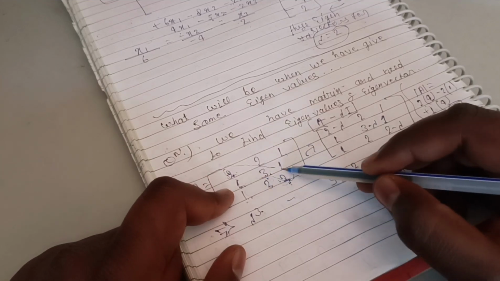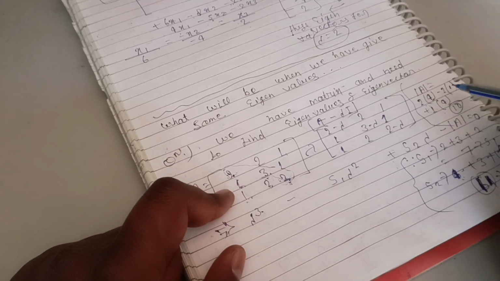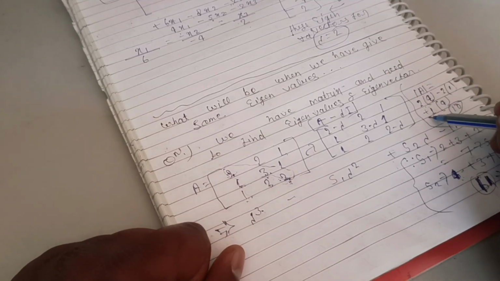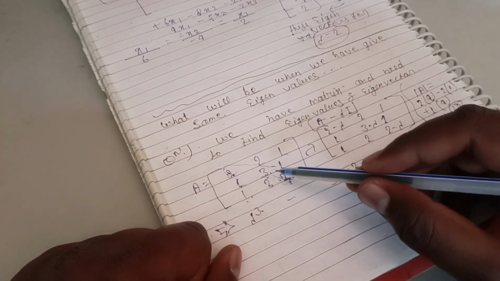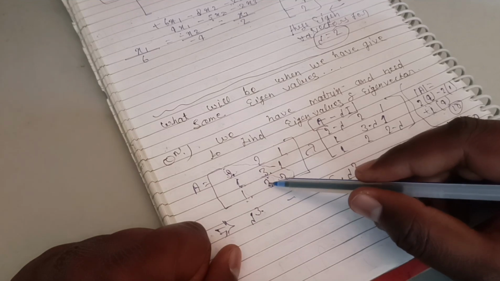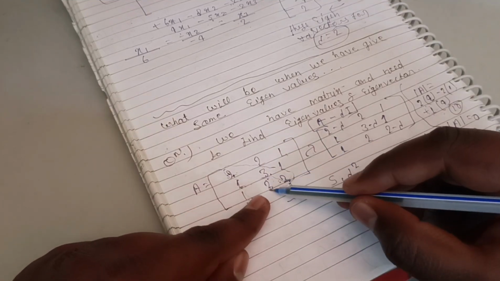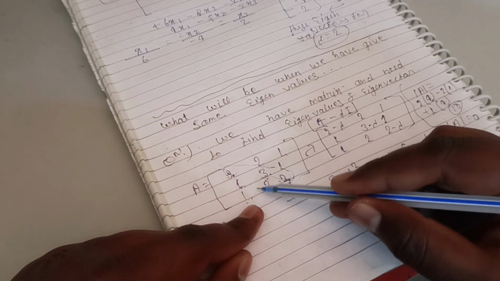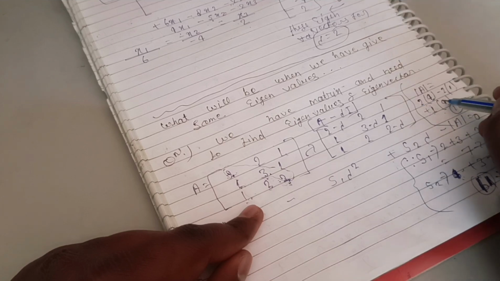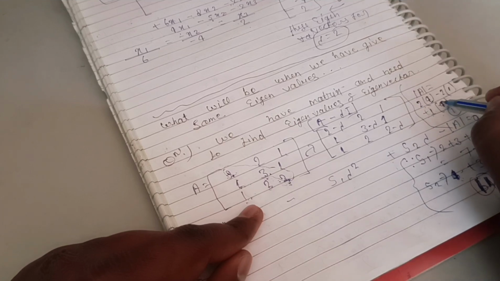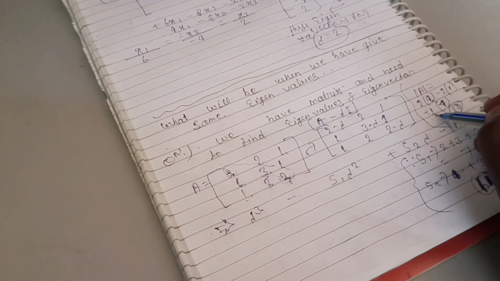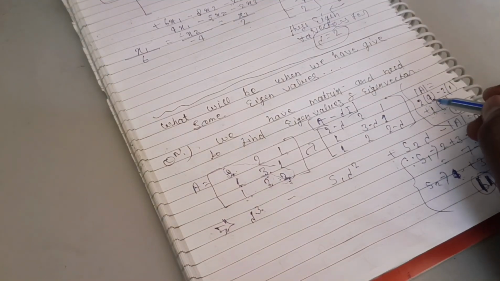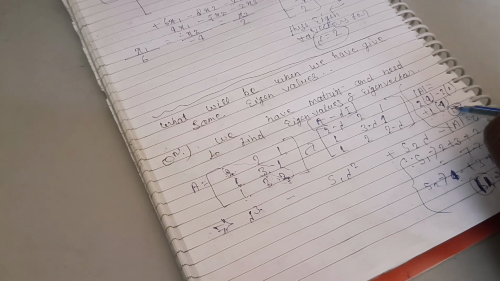So 1 1 and 1 2. 2 minus 1 is 1, and 1, 2 minus 3. 2 into 1 2. 1 into 3 minus 3. 2 minus 3 is 1. 2 minus 3 is minus 1. 2 minus 3 is minus 1. So this will be minus 1. So minus 3. So 4 2 is 8, minus 3 is 5.